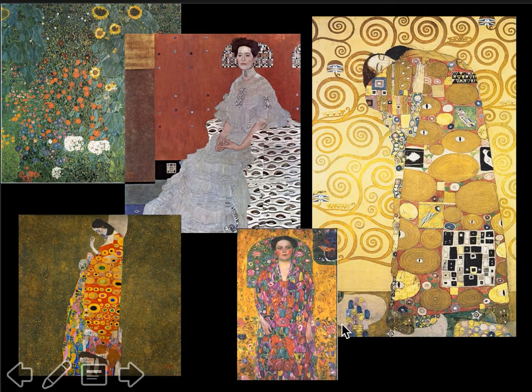Here's some other paintings that he's done. Again, very flat, two-dimensional looking outfits. But then when he gets up to faces and hands, they are more realistic looking. Still not realistic, but more realistic looking.